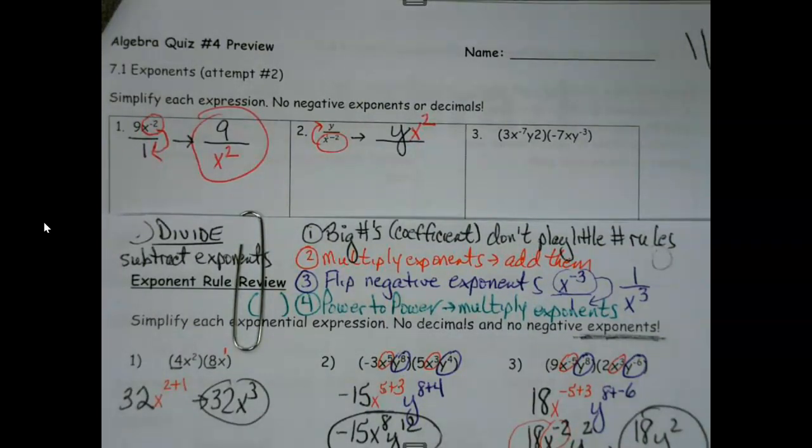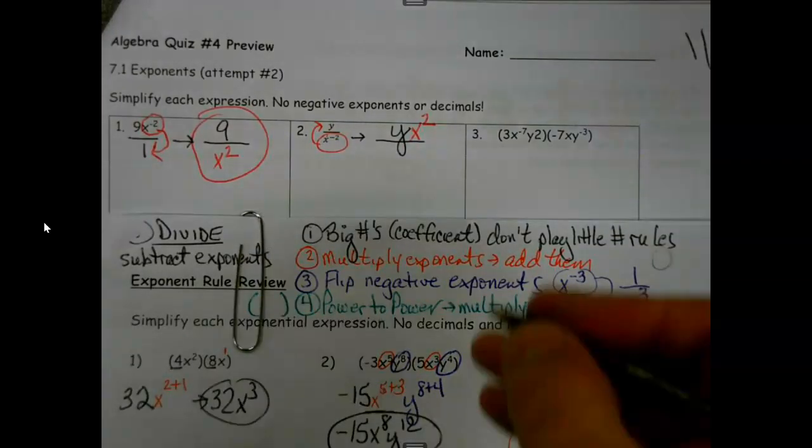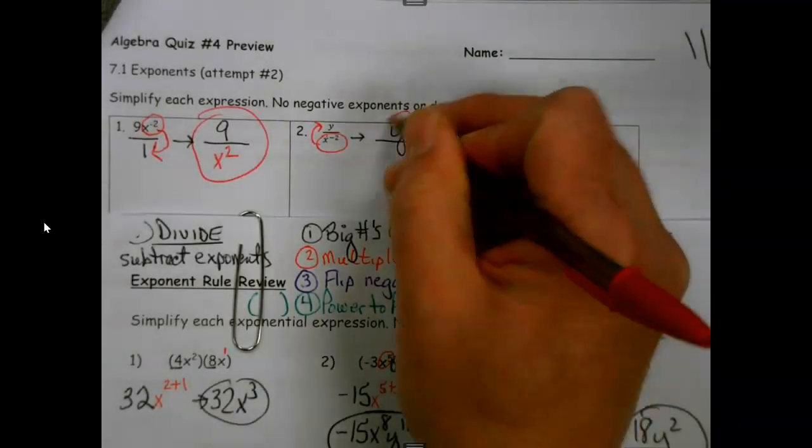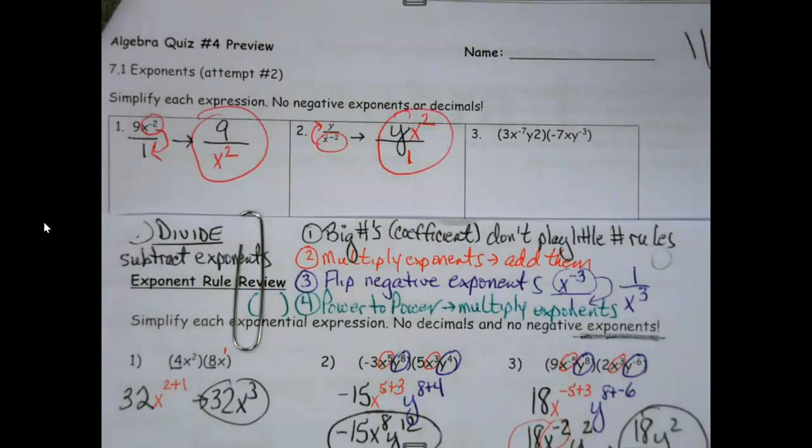And you're like, okay, but now there's nothing left down here in the denominator. So what do I do? That's okay if it's the denominator. If you want to put something down there, I can put a 1. But again, no negative exponents, no decimals. I'm good. One step, just doing a little flipping. Now, this next part gets a little more interesting.